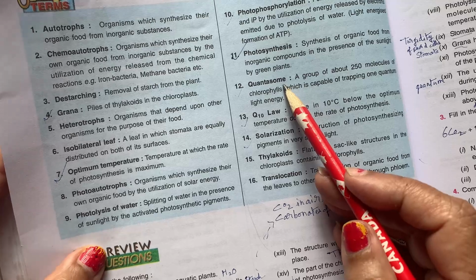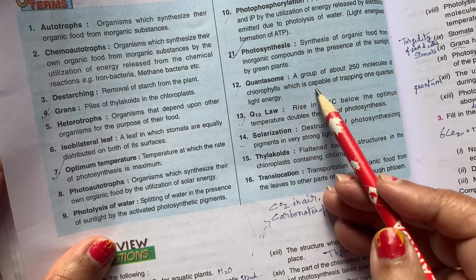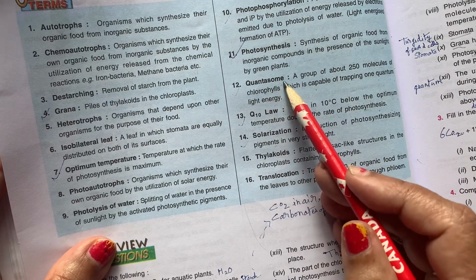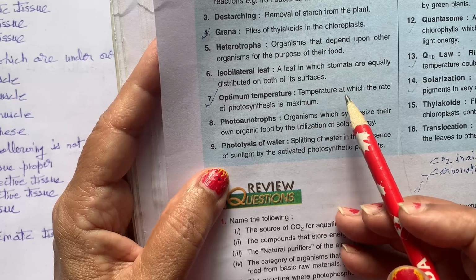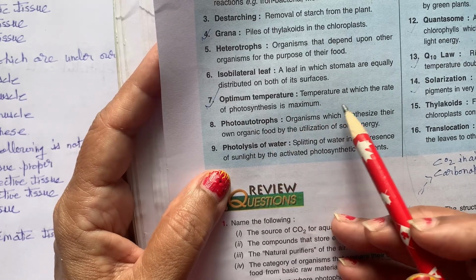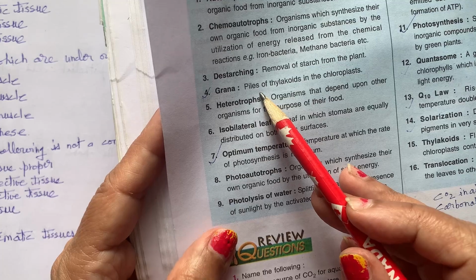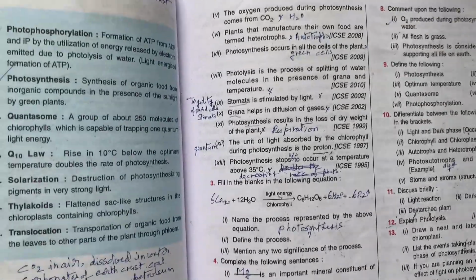What are quantasomes? A group of about 250 molecules of chlorophyll which is capable of trapping one quantum of light is called a quantasome. Optimum temperature is the temperature at which the rate of photosynthesis is maximum. Grana are the piles of thylakoids in the chloroplast.